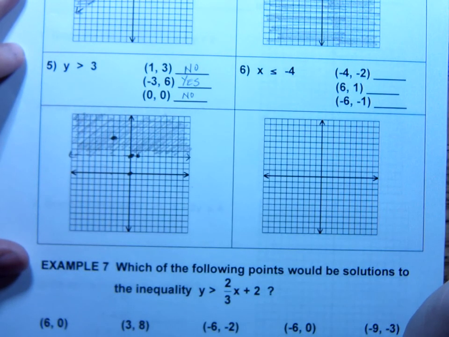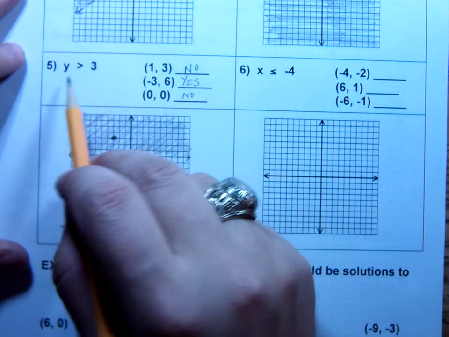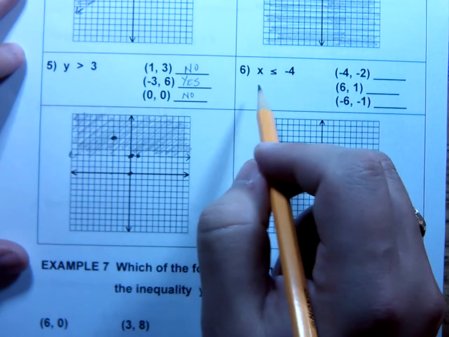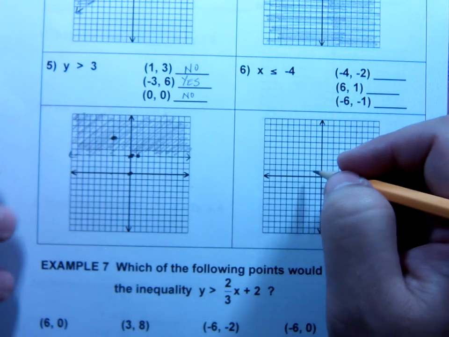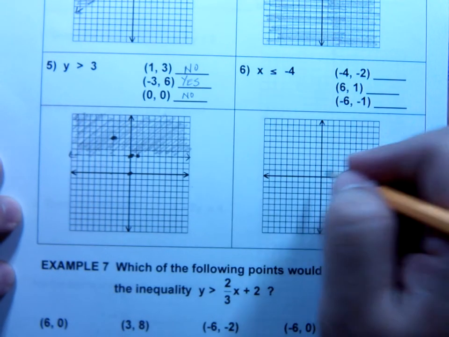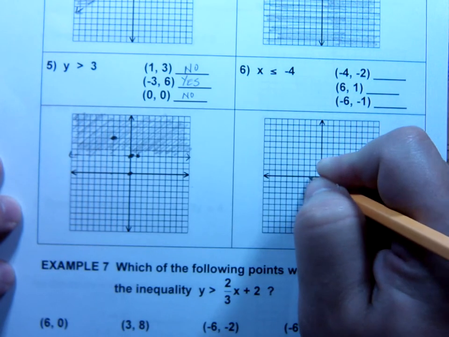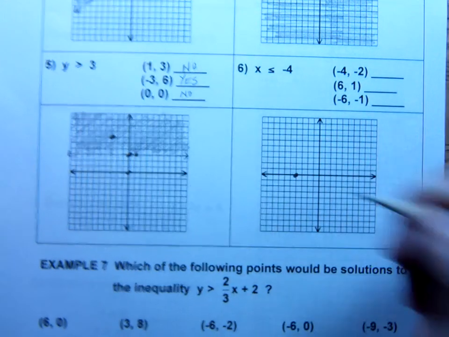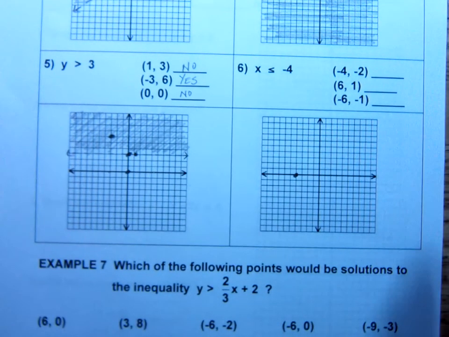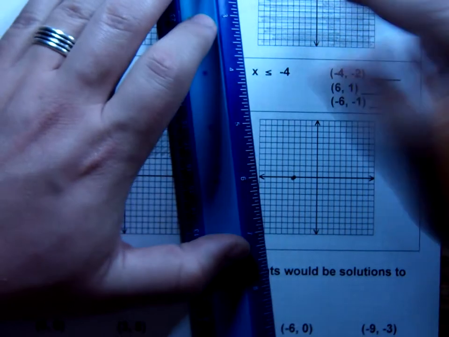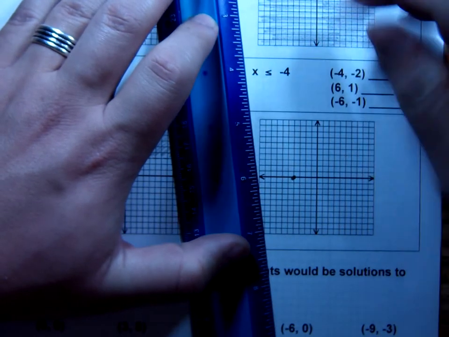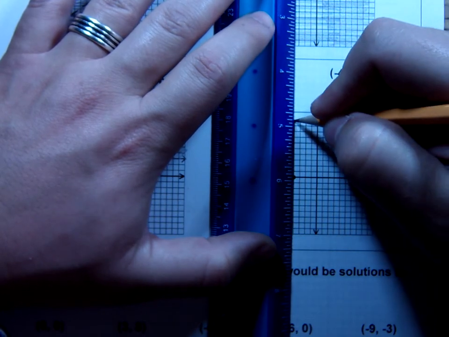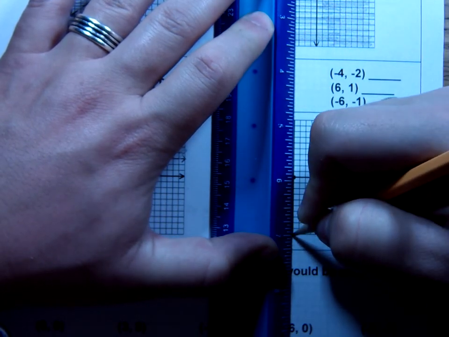Okay. Now this one we had y is greater than 3. This one we have x. So if this was a horizontal line, the opposite of a horizontal line with the x is going to be a vertical line going through -4. So go to your x value, -4: 1, 2, 3, 4. Again, you should have had this memorized from the first semester stuff that we've done, the equations. And now, because it's equal to, I'm going to draw a solid line through the -4 on the x-axis.